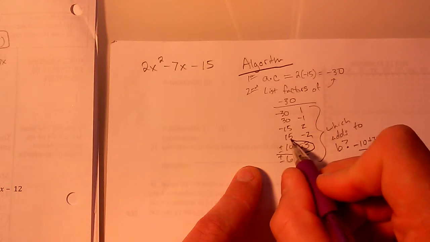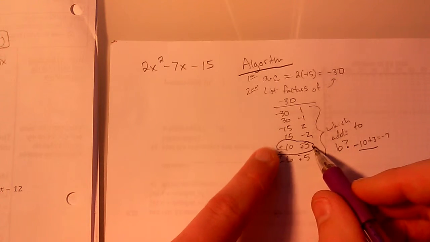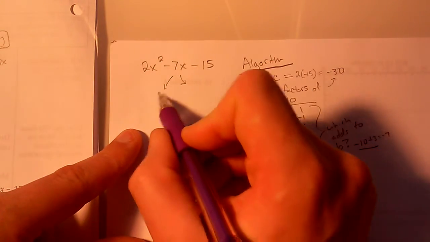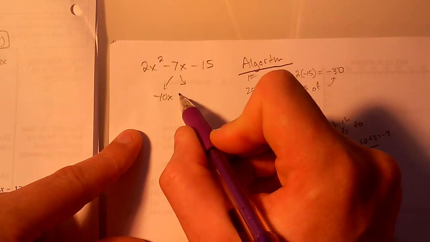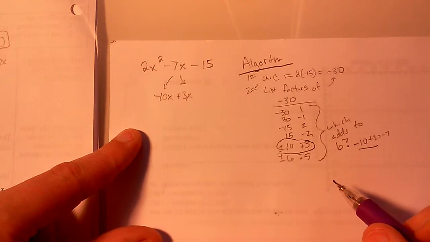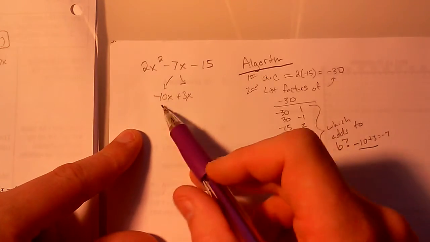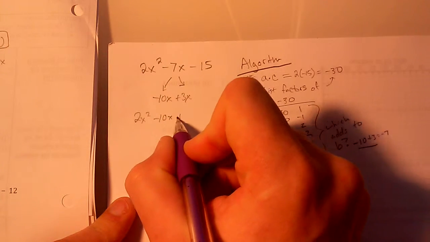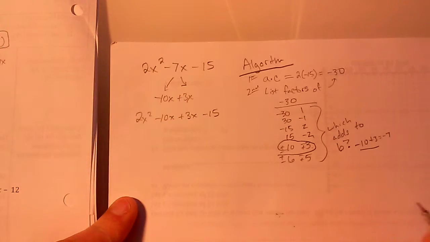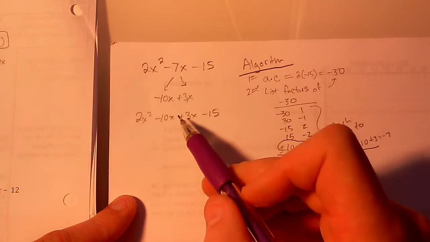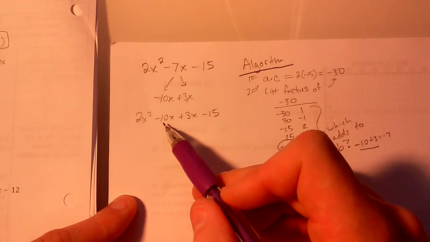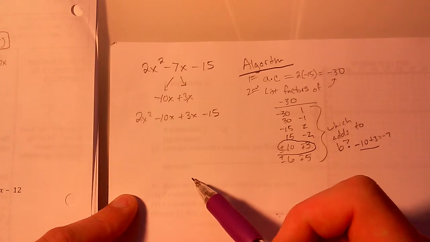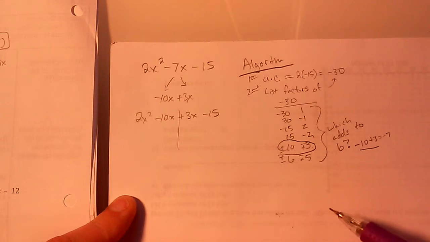So this one right here. Okay, so this shows me this is the one I'm going to use. And what I'm going to do is take that negative 7x and split it into negative 10x and a positive 3x. That's equivalent, I can write it that way. So I split up that B into what I needed based on this procedure. Now I basically have 2 stealing problems. I'm going to cut this thing in half.